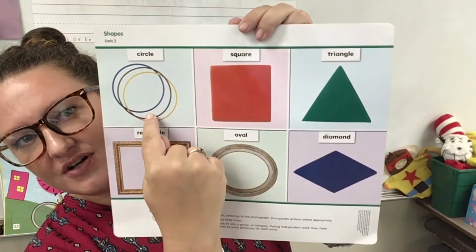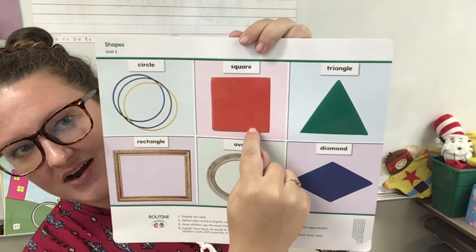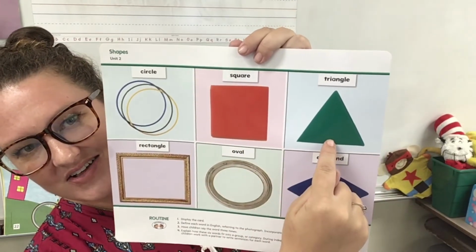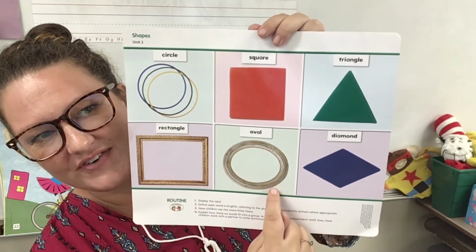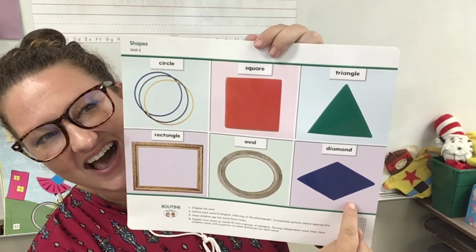There are circles, squares, triangles, rectangles, ovals, and even diamonds. In a minute, we're going to read a story, and we're going to be looking for all sorts of different shapes. There's a couple words that we would probably want to go over before we read too, because you might hear me say them in the story.